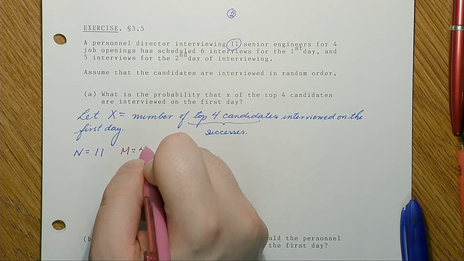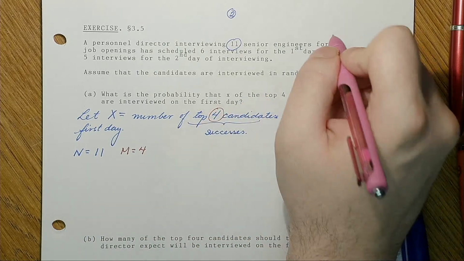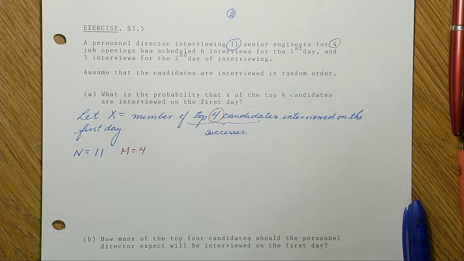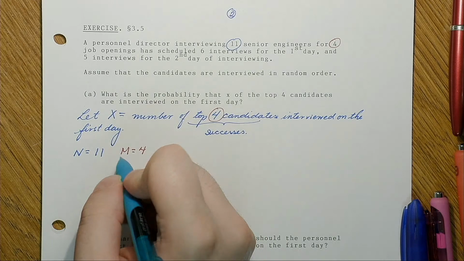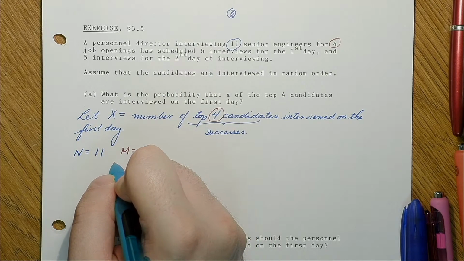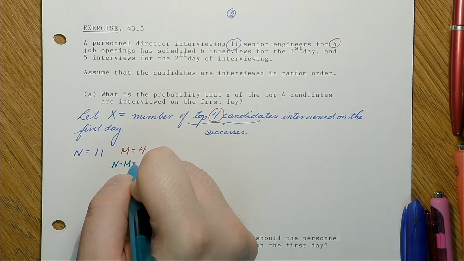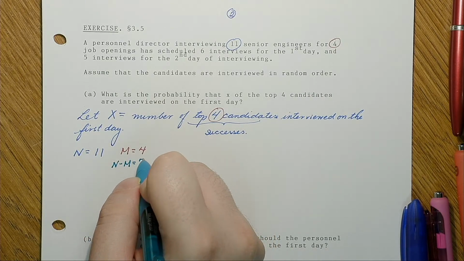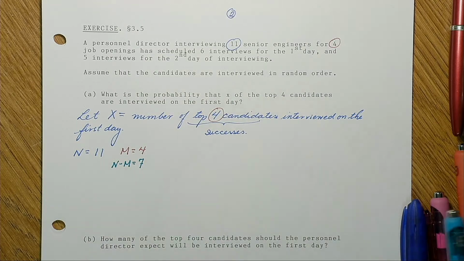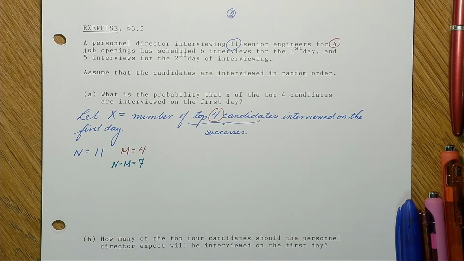We have 4. That means that there would be 7 non-acceptable candidates. And lastly, maybe I'll switch to a different color.